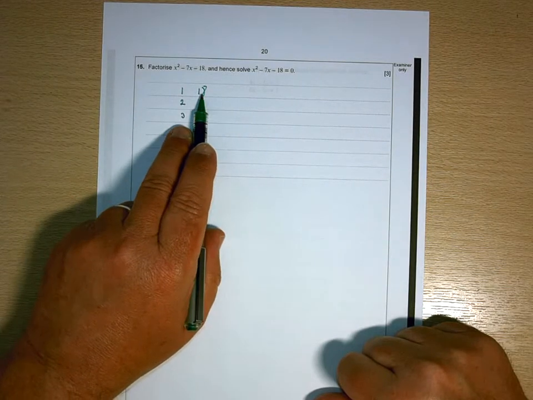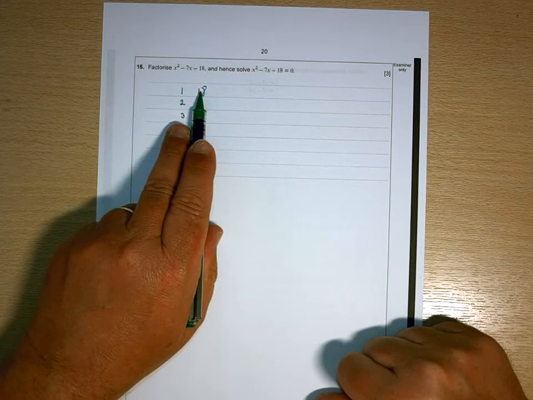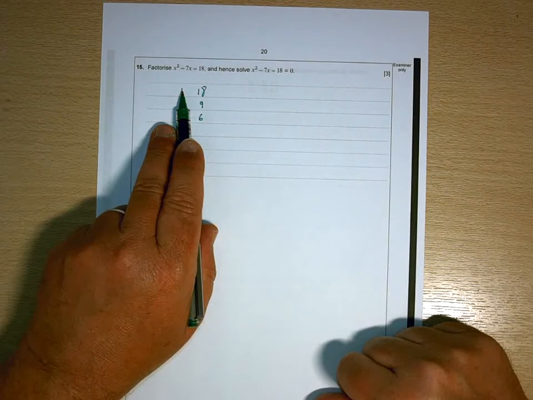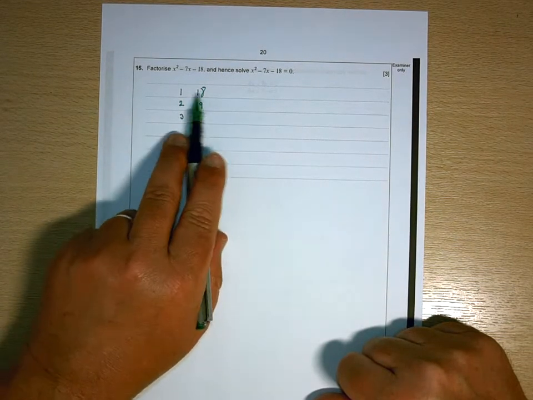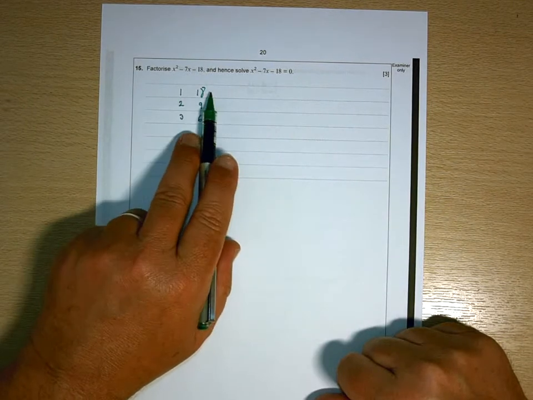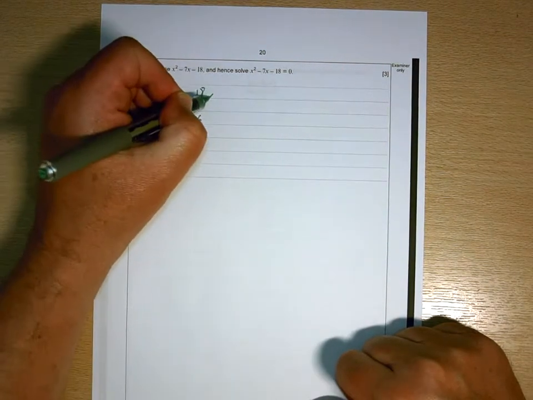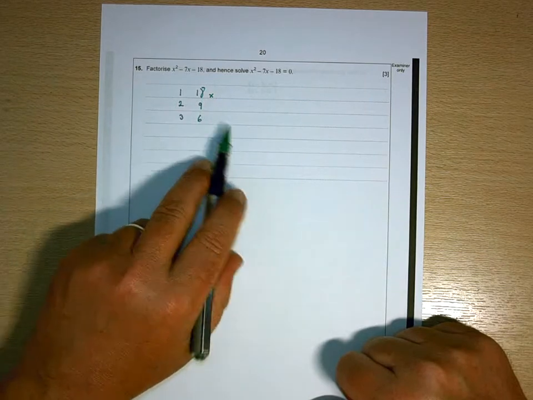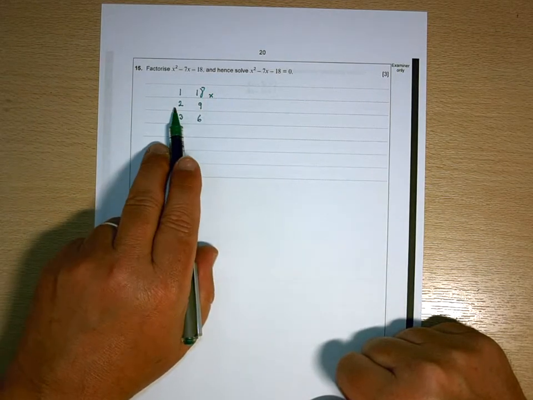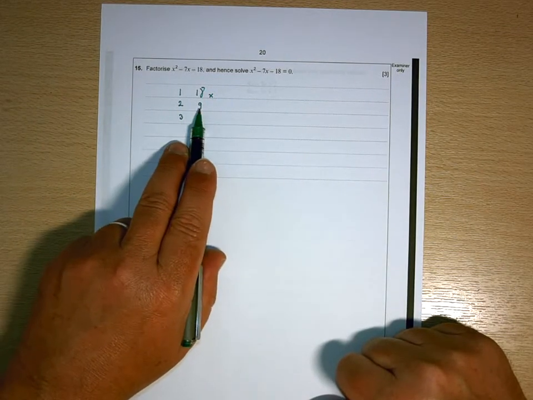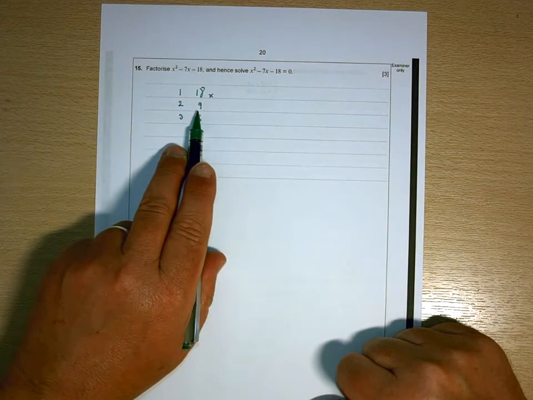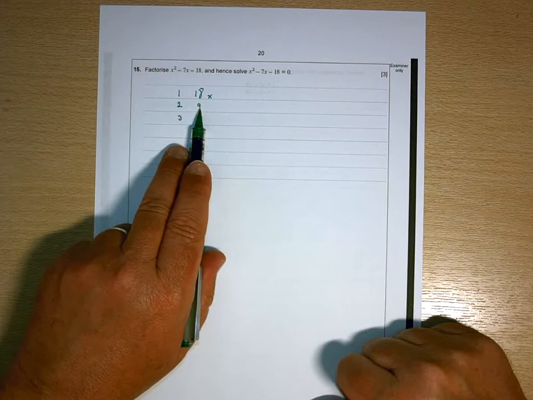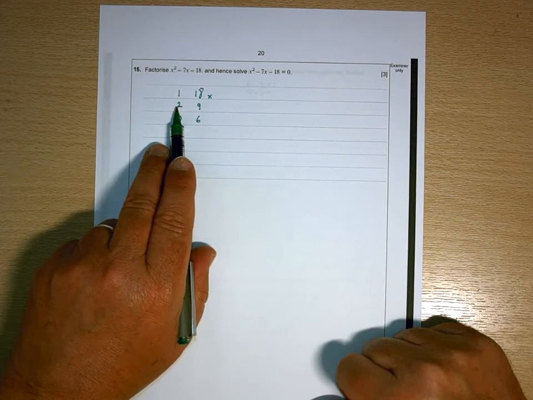Well, if they're both positive, I get 19. If that's positive and that's negative, I get 17. If that's positive and that's negative, I get minus 17. And if they're both negative, I get minus 18. So it isn't that one. With 2 and 9, if they're both positive, I get 11. If they're both negative, I get negative 11. If the 9 is positive and the 2 is negative, I get plus 7.